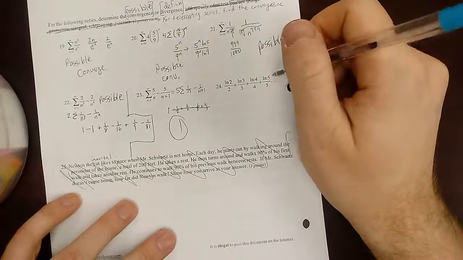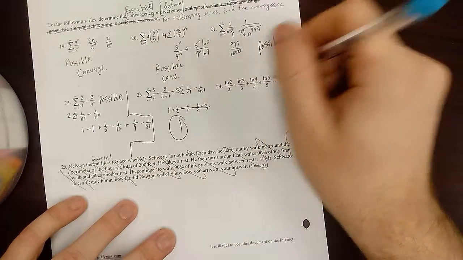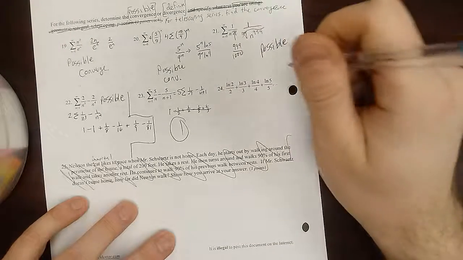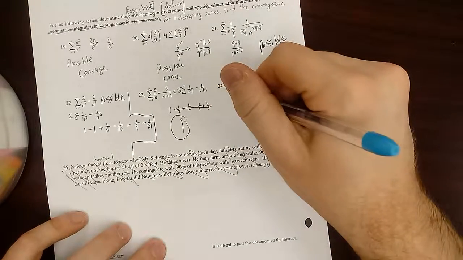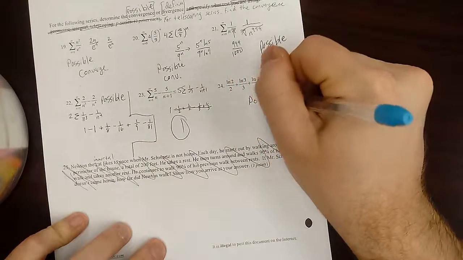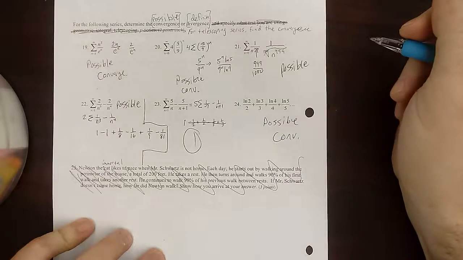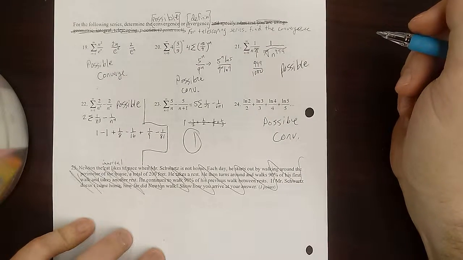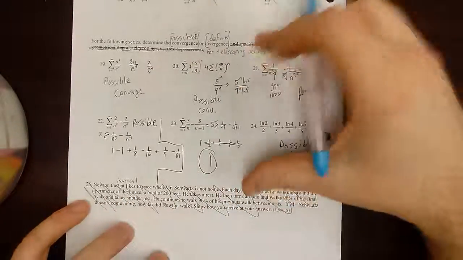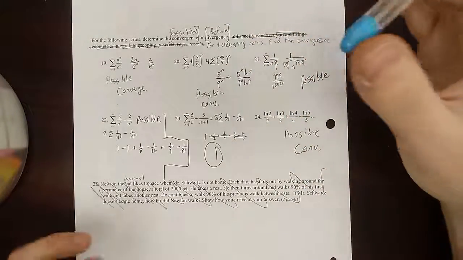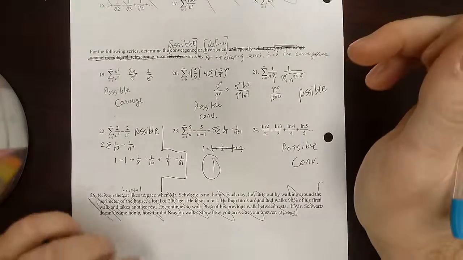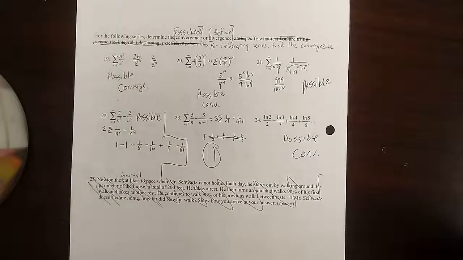And then this last one here, the sequence is converging to 0, but we can't say any more than that, so we can say possible convergence. So all of these from our nth term test are possible, but they're not all going to actually converge, and we're going to learn more about that later. But I hope this was helpful, and yeah, the quiz will have some multiple choice and stuff like that on it, but I hope you don't bite the dust.